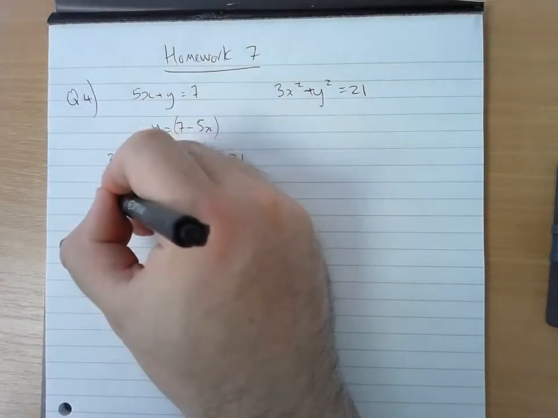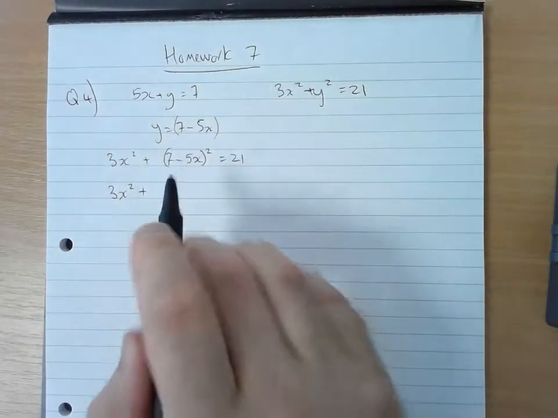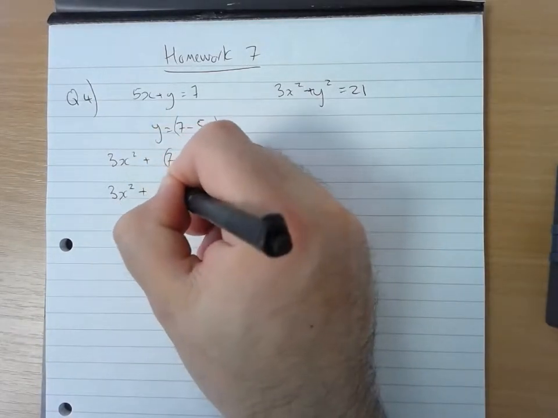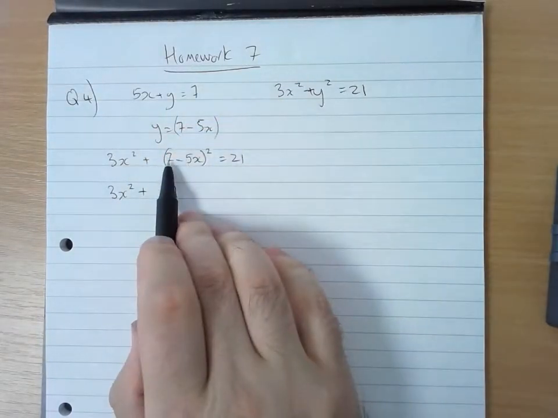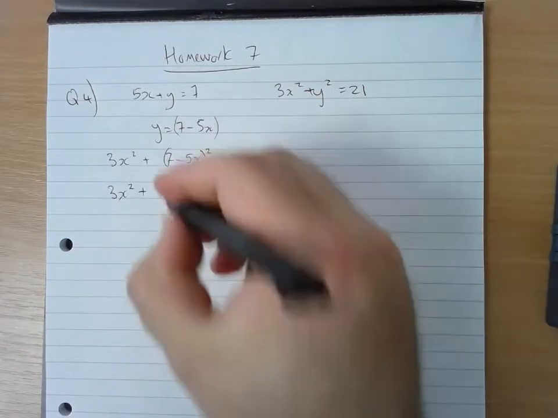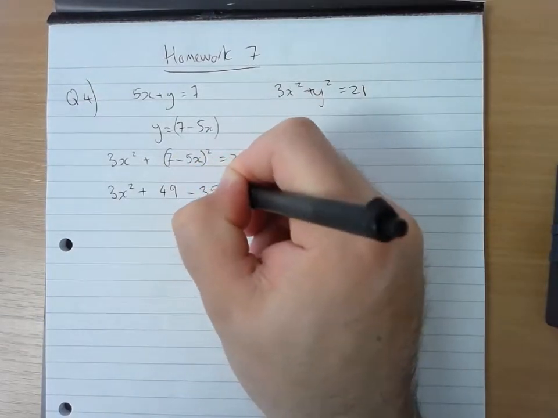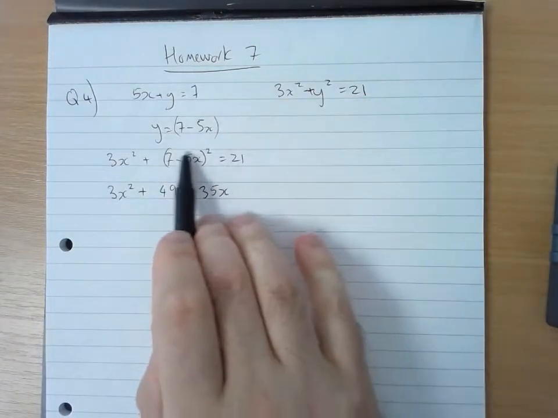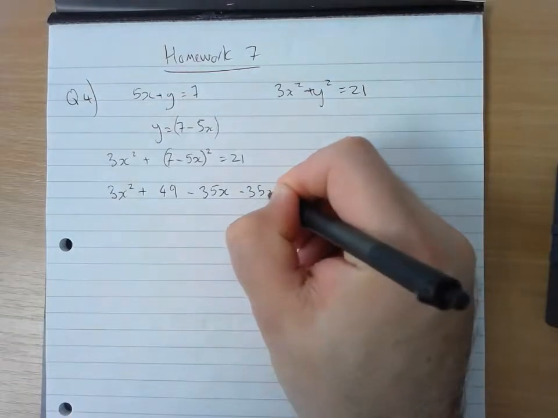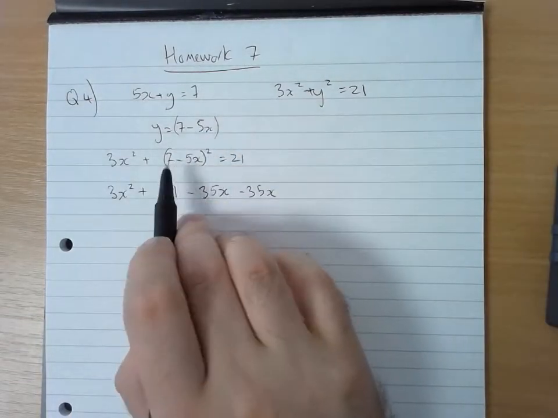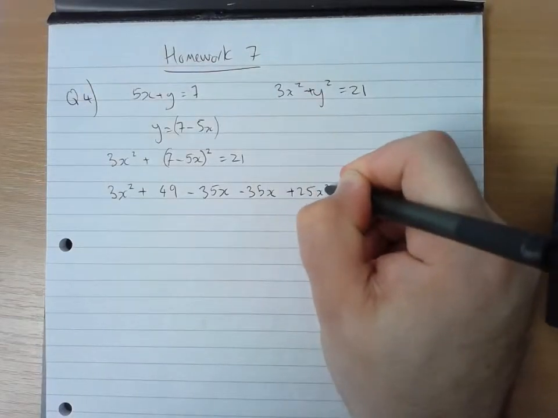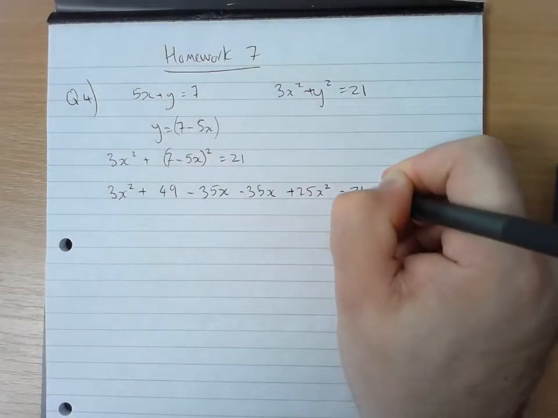So it's like this bracket multiplied by another one of these brackets. So we get 3x squared plus, the first term we're going to get is from the 7 times the 7, which is 49. We're now going to get 7 times minus 5, which is minus 35x. We're going to get now the minus 5x times the 7, which is another minus 35x. And we're going to get minus 5x times minus 5x, which is plus 25x squared equals 21.